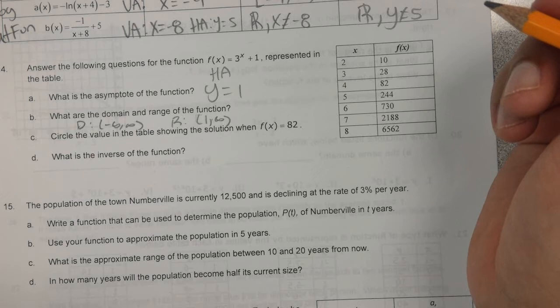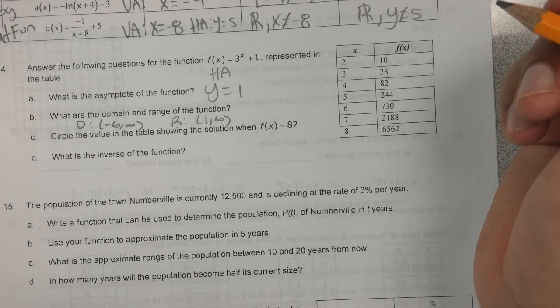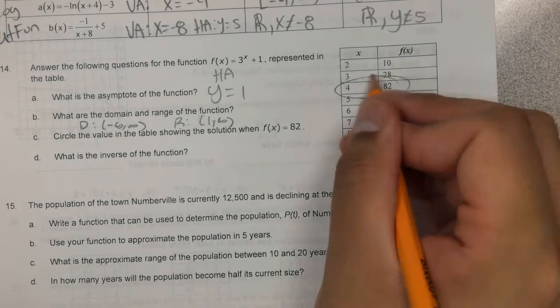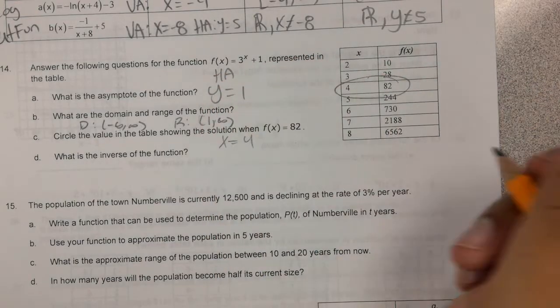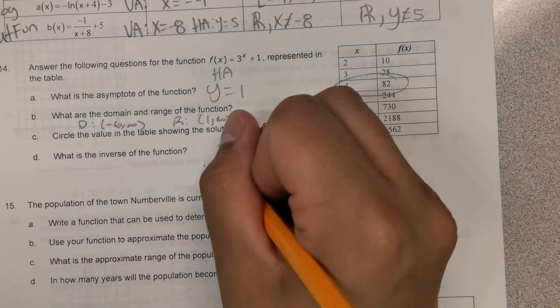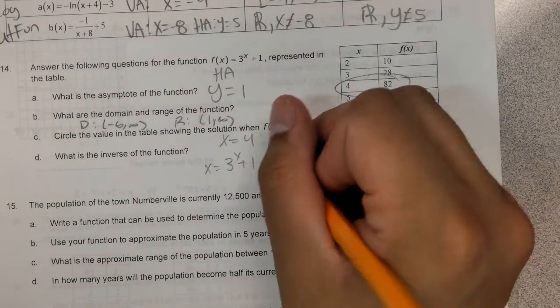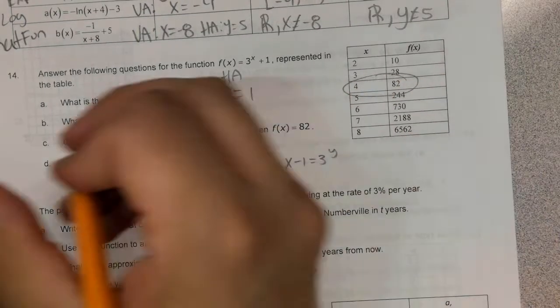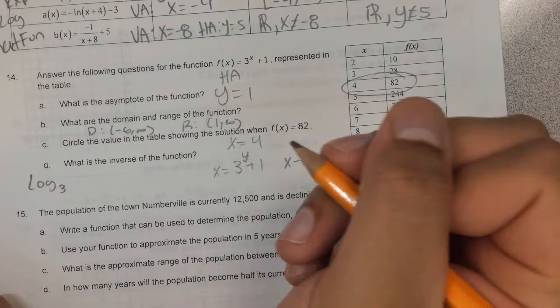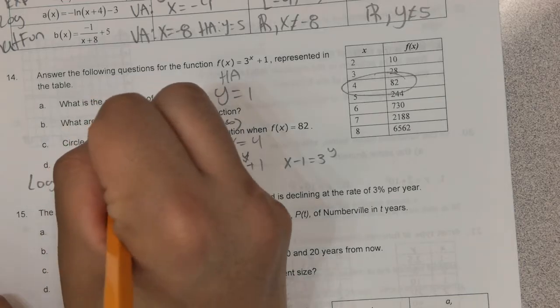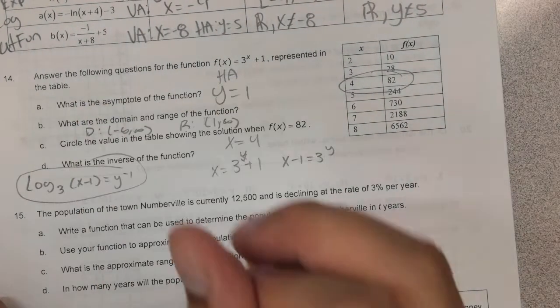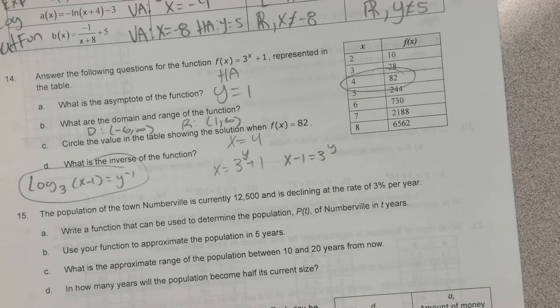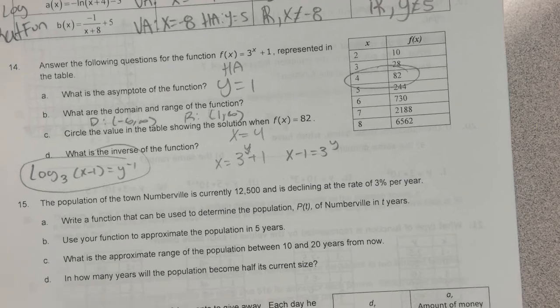Alright, then for C, circle the value of the table shown where the solution f of x equals 82. There. And find the inverse. Alright, and then number 15.